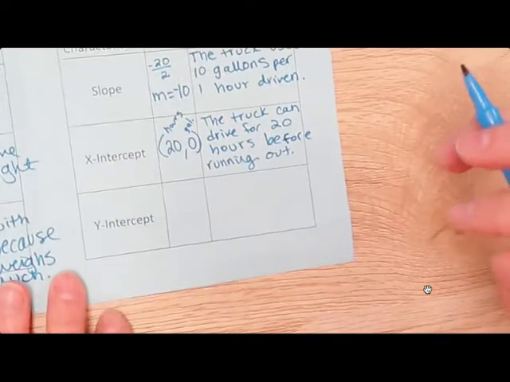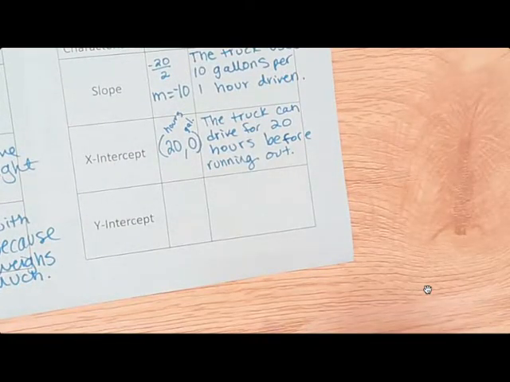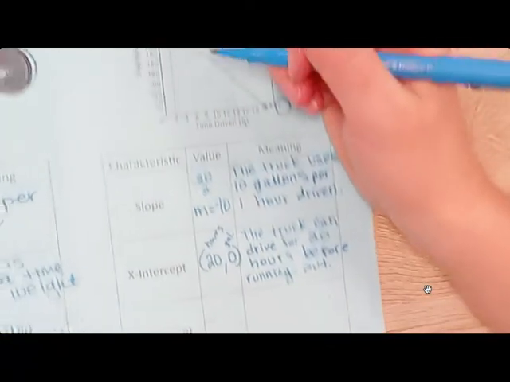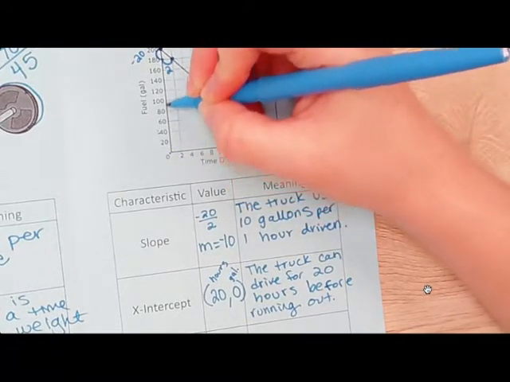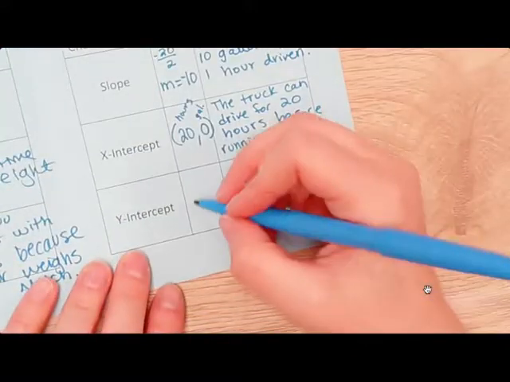Okay, let's go to our y-intercept. The y-intercept is where it crosses the y-axis. So it's right here. So it'd be at 0, 200.